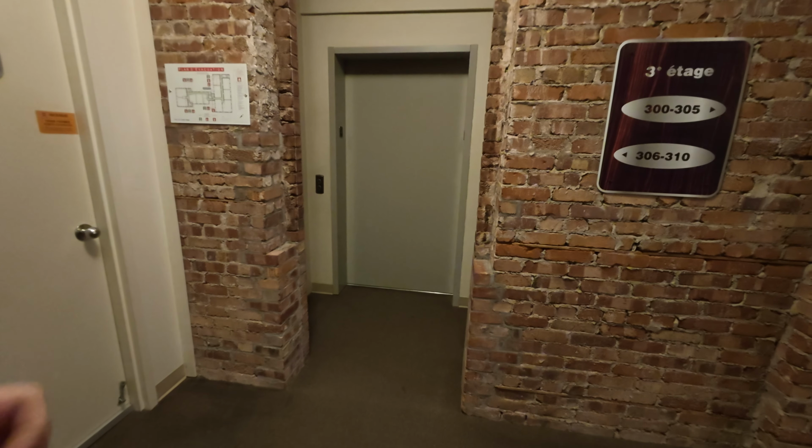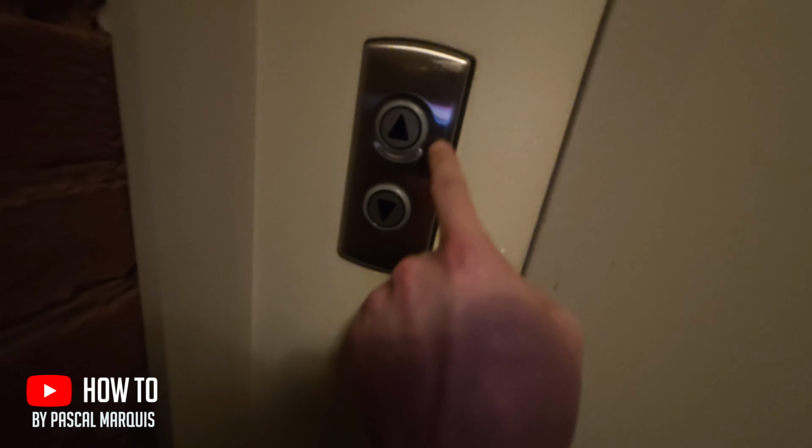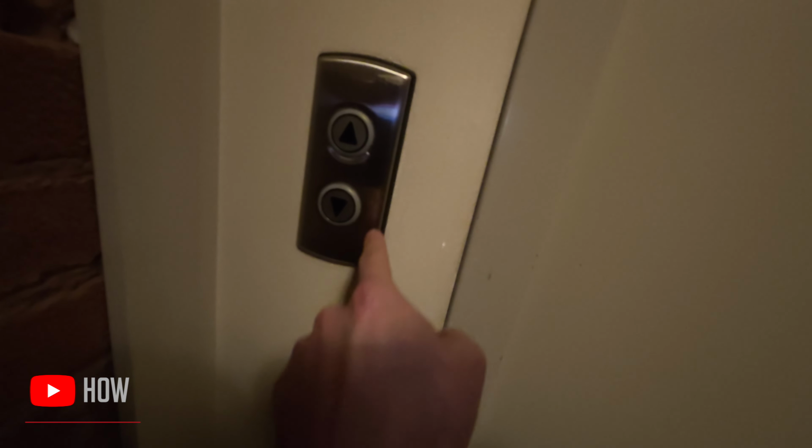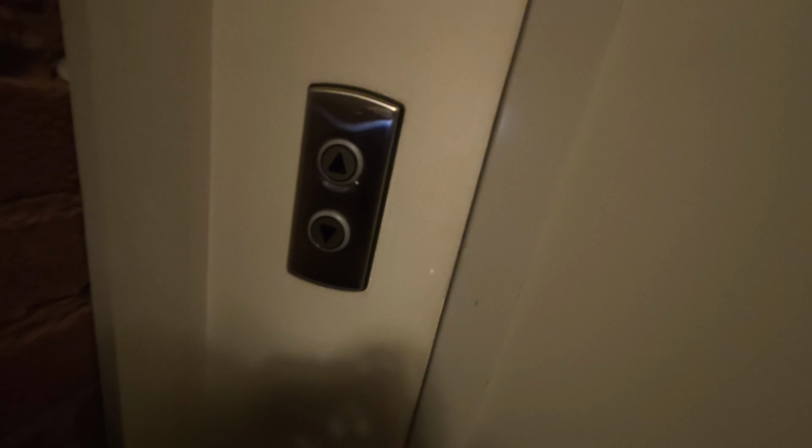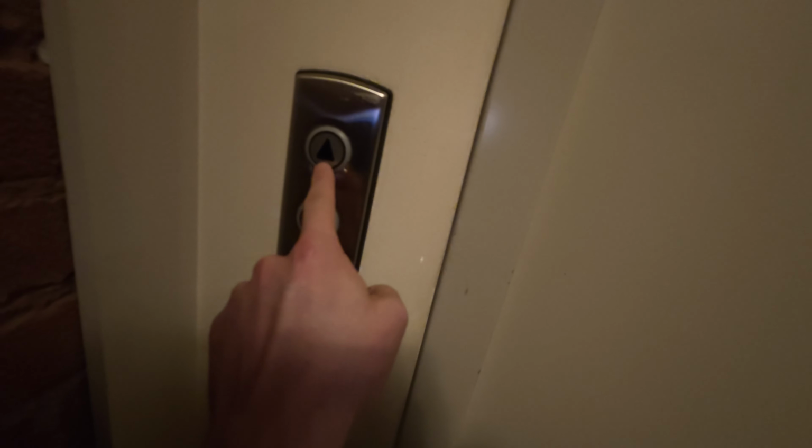In this video, we will see how to use an elevator. First of all, you should see here two buttons with two arrows. This one is for going down and this one is for going up. So I'm going to use this button to go up.